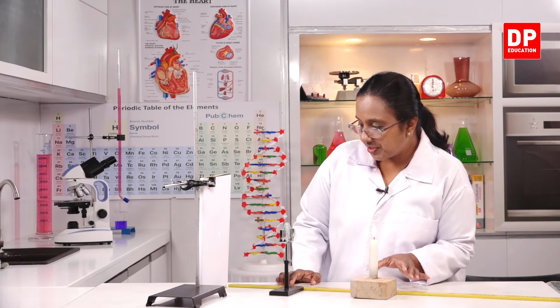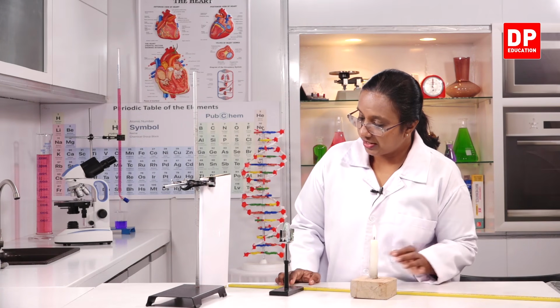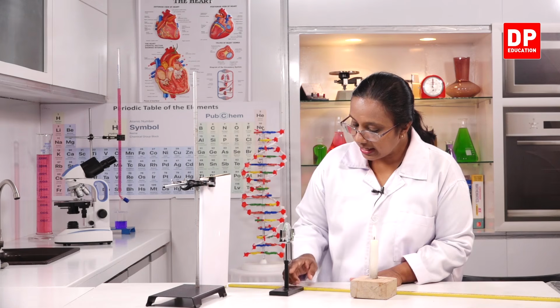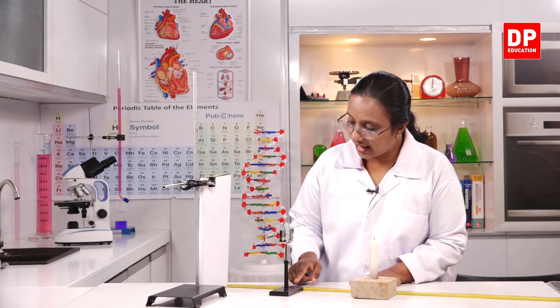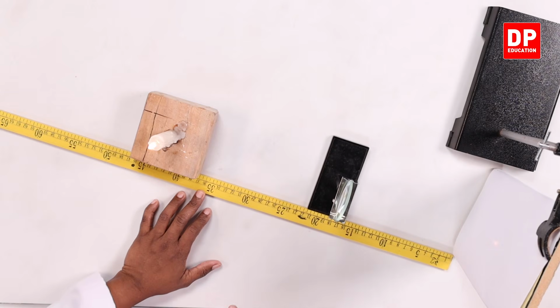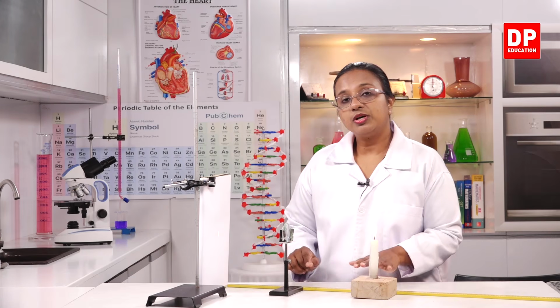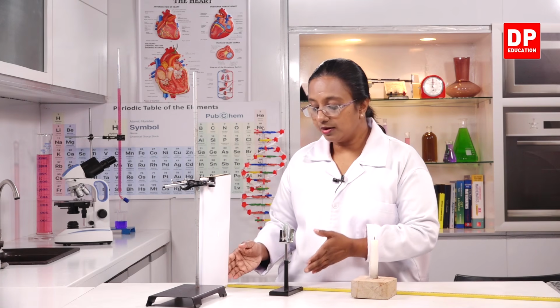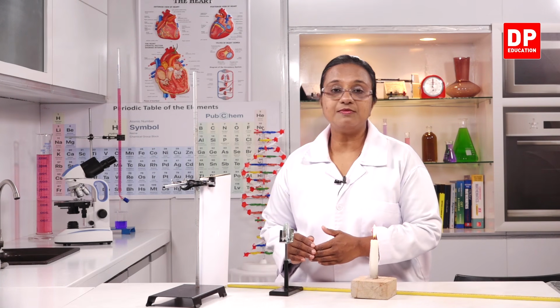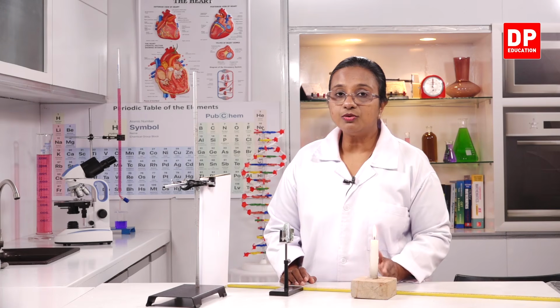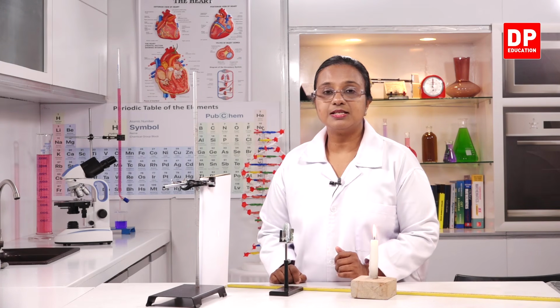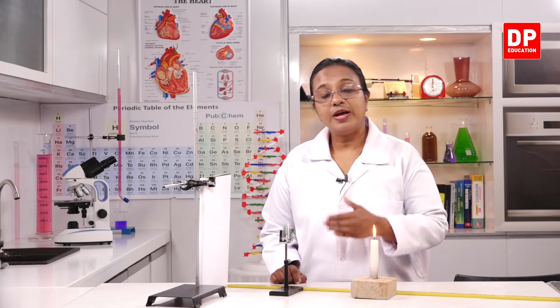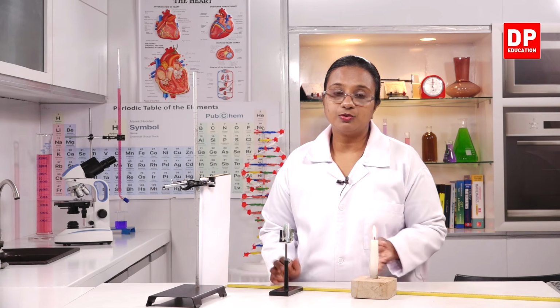So still the object is closer to us, closer than the previous object, but you can see the distance between the screen and the lens. Now it is 19 centimeters. Earlier, when the object was far away, the image distance was 9.5 centimeters. Now when the object is closer to the lens, the image distance is 19 centimeters. So when the object is far, image distance is short. When the object is close, the image distance increases. That is what we can observe from this activity.